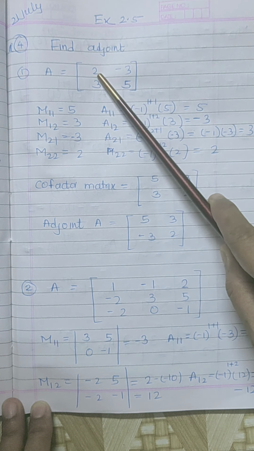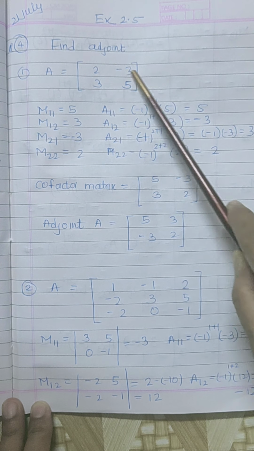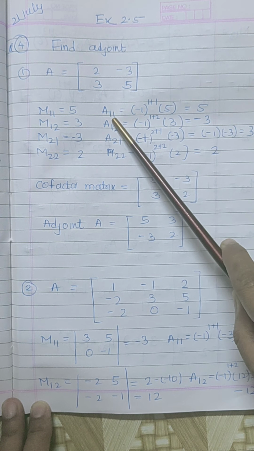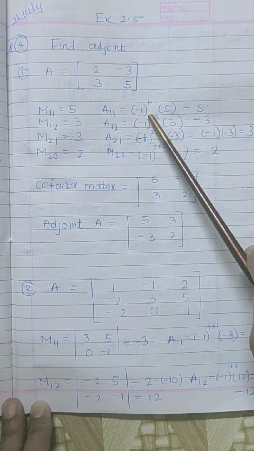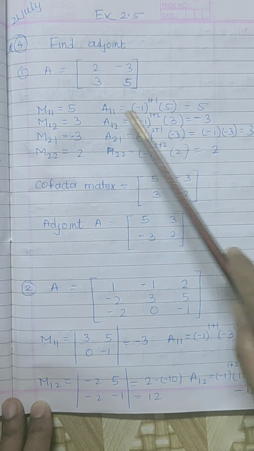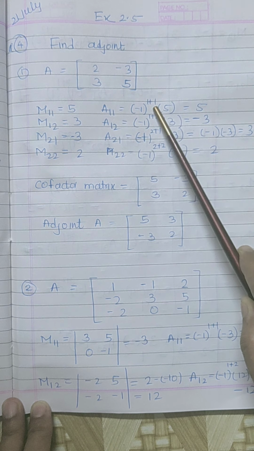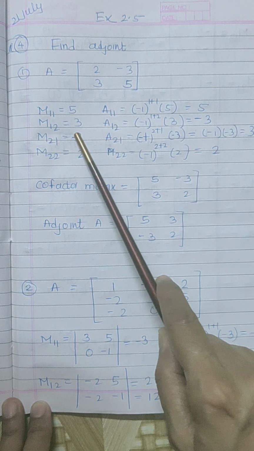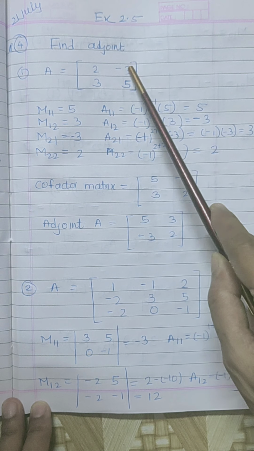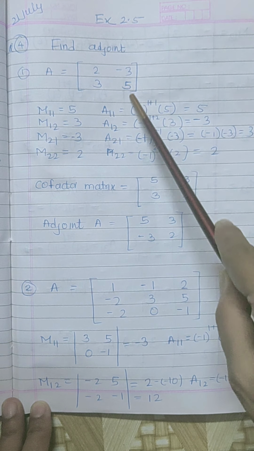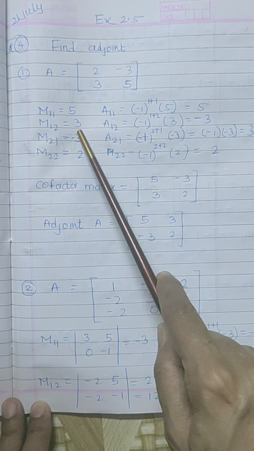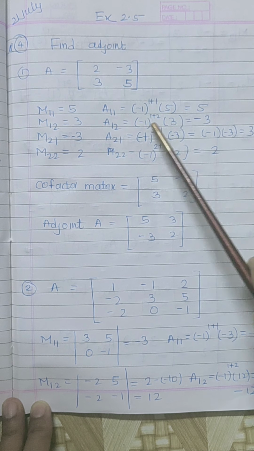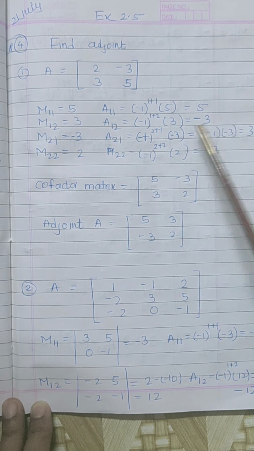Minor of this 2 is, leave that column and that row, so it is 5. So its cofactor formula: A11 is equal to minus 1 raised to 1 plus 1 into this minor, which is equal to 5, because 2 is an even number, so it becomes positive and this is 5. M12 means this 3 row and column go, and the minor is 3. So A12 is equal to minus 1 raised to 1 plus 2 into 3.